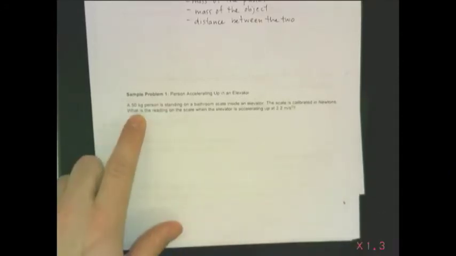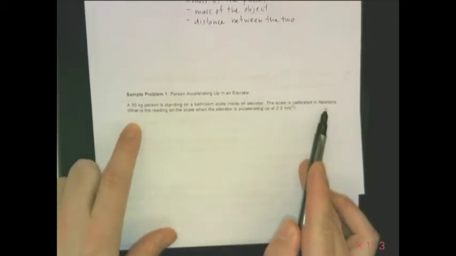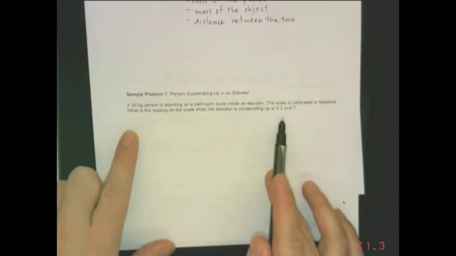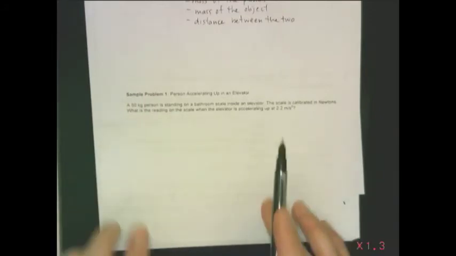And this happens. Take a scale into an elevator. Find a random apartment building, bring a scale into the elevator, and try this out. It'll work. So this question asks you to set up the situation. A 50-kilogram person is standing on a bathroom scale inside the elevator. The scale is calibrated in newtons. What is the reading on the scale when the elevator is accelerating up at 2.2 meters per second squared?